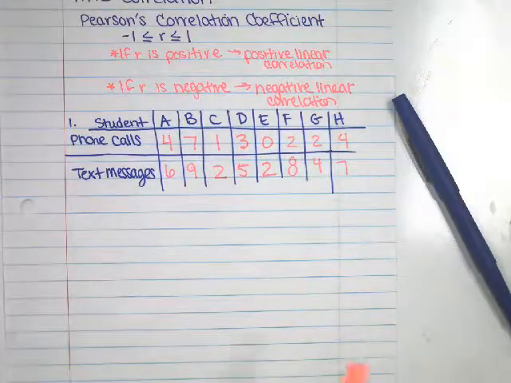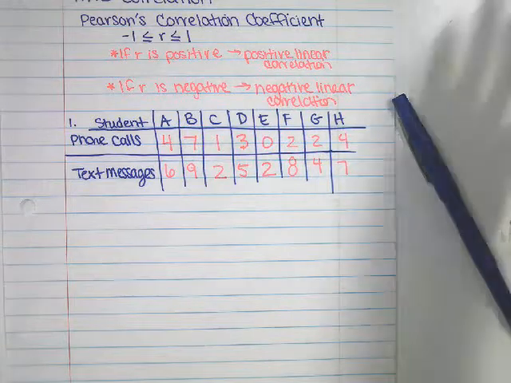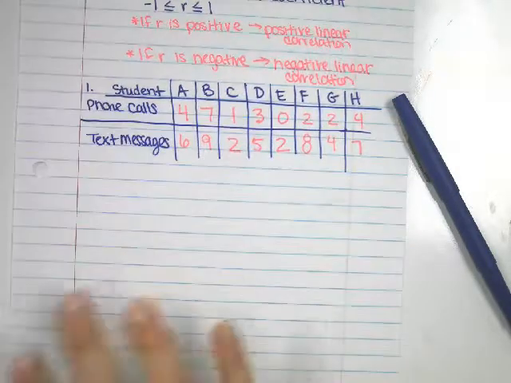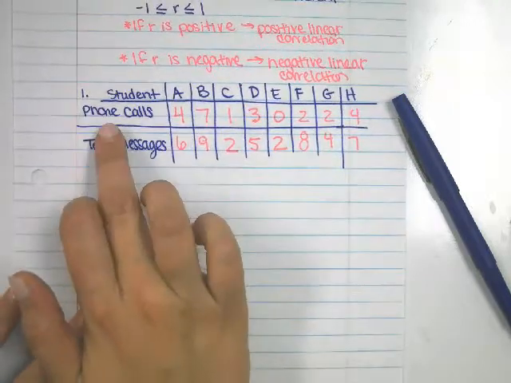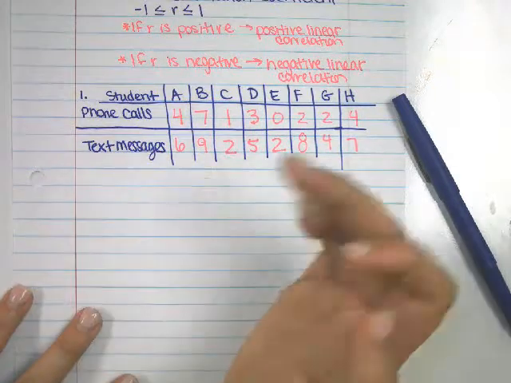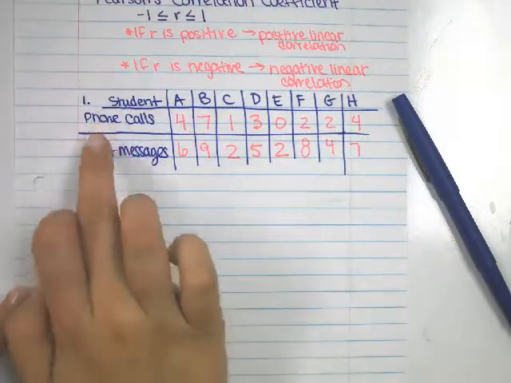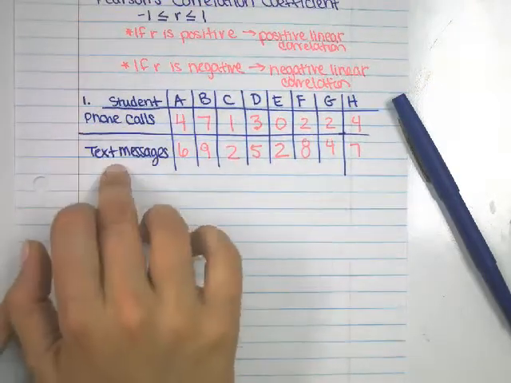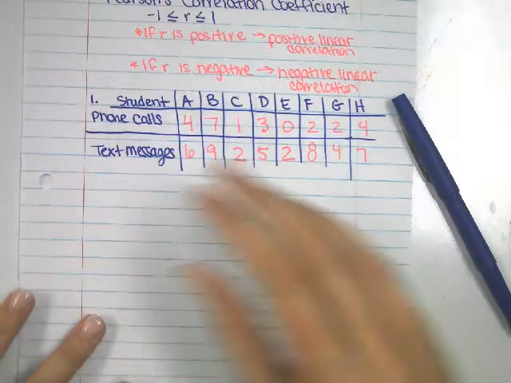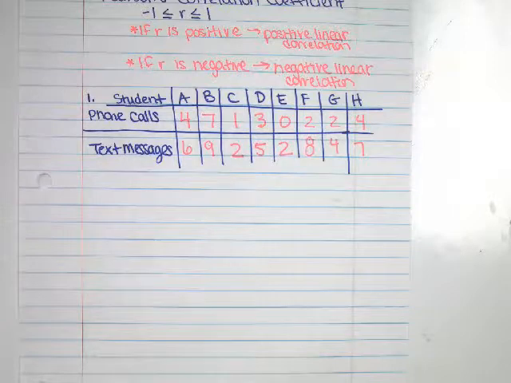And so our question is, are these correlated? What's the relationship between the number of phone calls a student receives in a day and the number of text messages that they receive in a day? So is it that the more phone calls you receive, the more text messages you receive? I don't know. Is it the opposite? Maybe the more phone calls you receive, now you don't have to text people because you're talking to them on the phone. So maybe it's going to be negatively correlated. And so that's what we want to figure out.